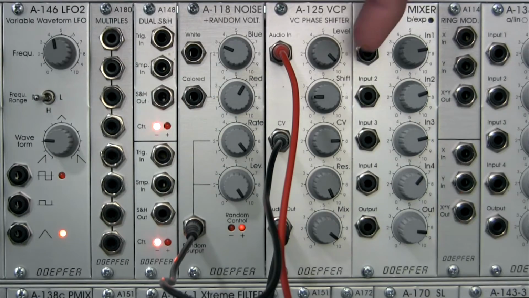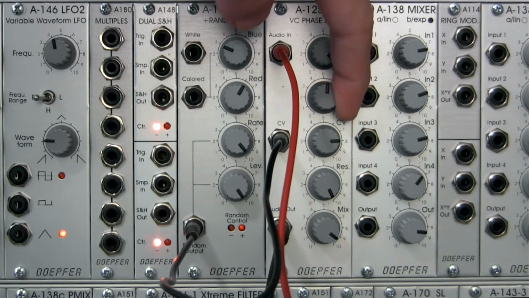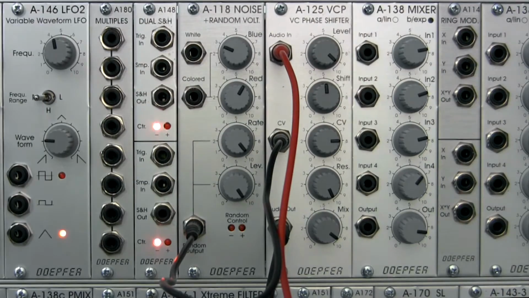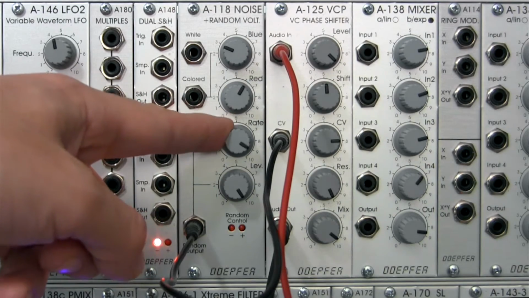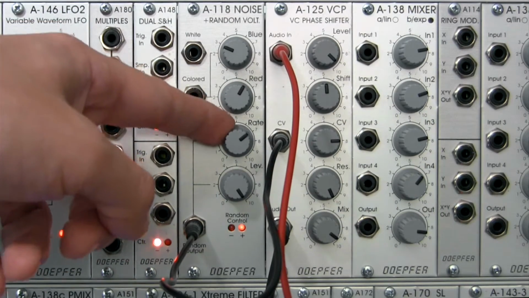And this is a shift setting that I was using from the previous segment, so let's try a different shift setting, maybe midway. So that's a little bit more subtle there. Let's go a little bit further and we'll speed up the rate of random output over here.